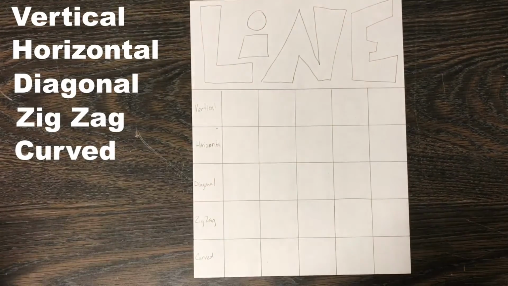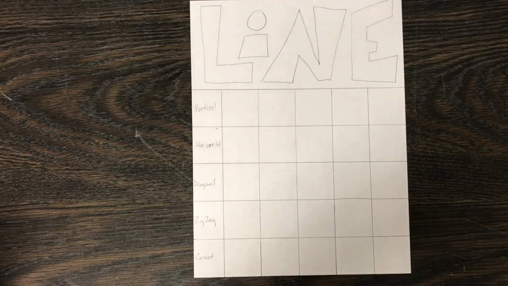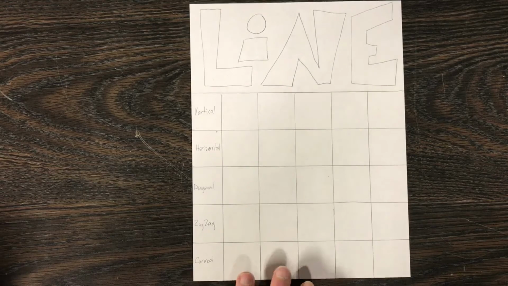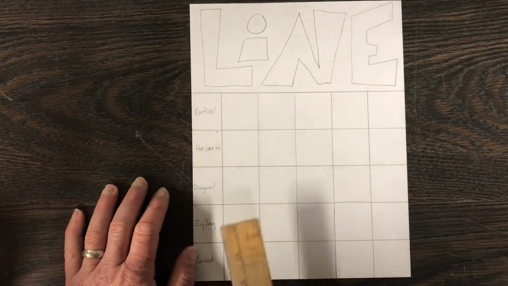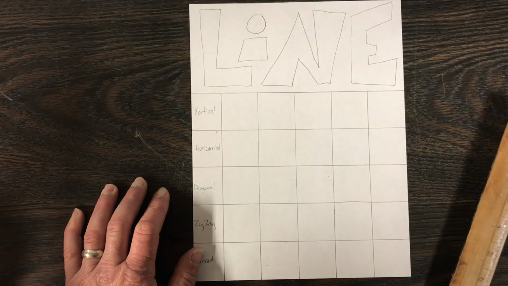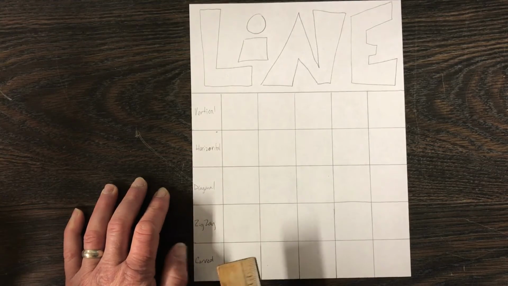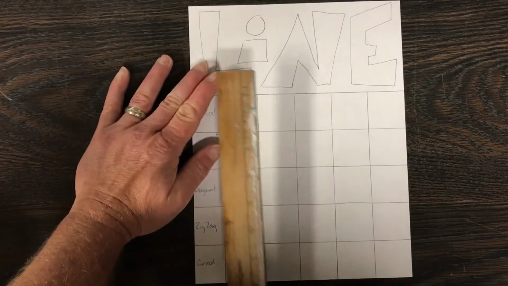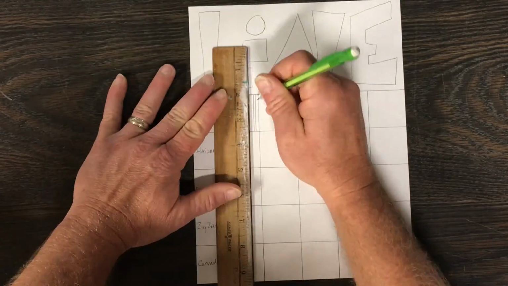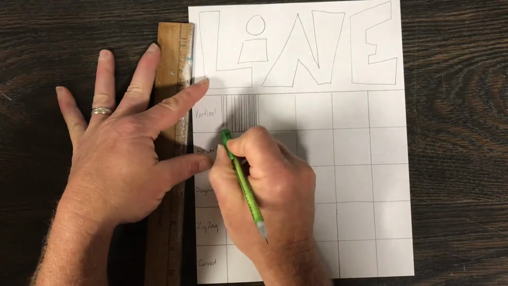Now, there are probably lots of other categories that you could come up with, but these are five of them just to get you going on this exercise. So what you should be thinking about for this particular exercise is trying to make lines that represent each one of these words, right? So vertical are going to be up and down lines. Now within those lines, we're going to start out really simply, and on this one I'm just going to make lines that go straight up and down.